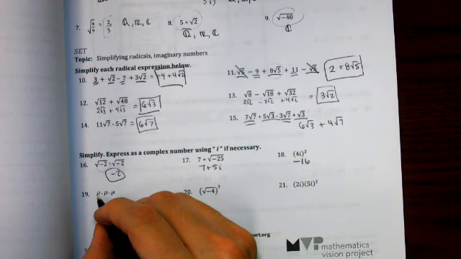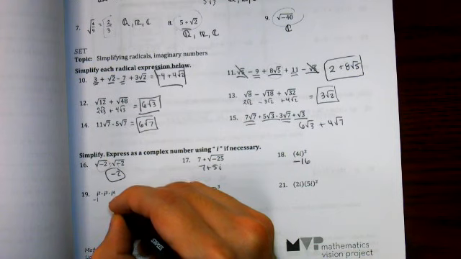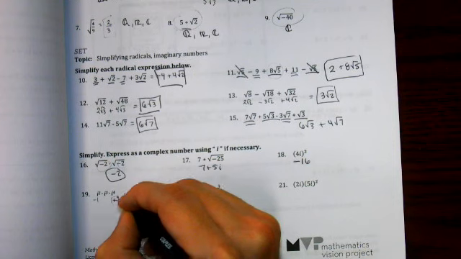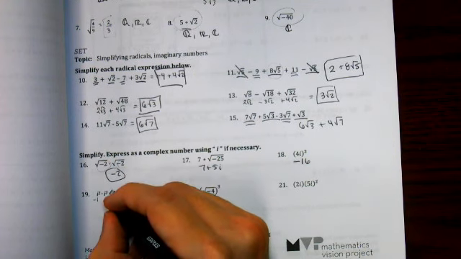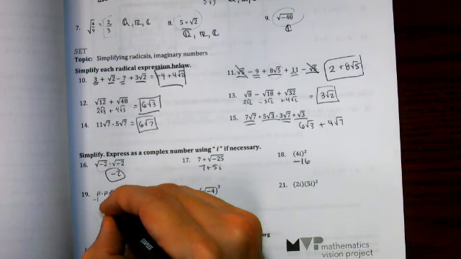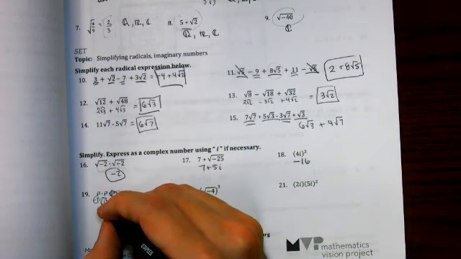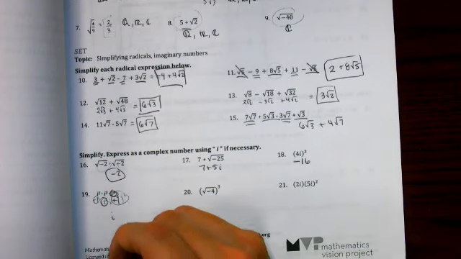Okay, this is going to be negative 1. This will be i squared. That's going to be negative 1 squared, which will be 1. So that's just 1. This is just 1. And this is going to be i squared times i. So that's negative 1. Negative 1 times negative 1 is going to be positive 1. So this is really just i.